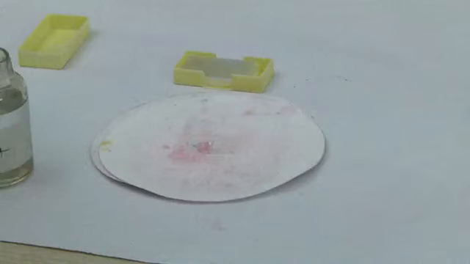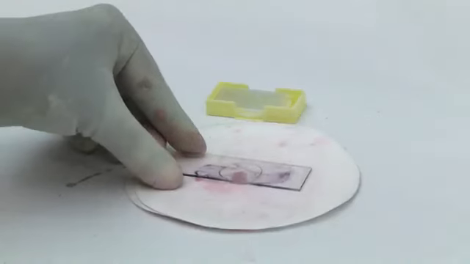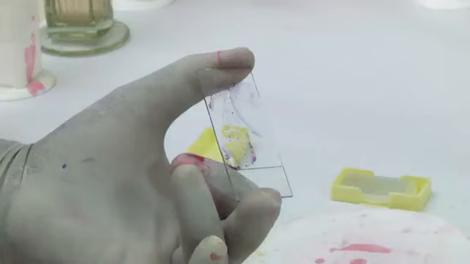If the smear spread is beyond the cover slip area, ideally use another small cover slip or put a drop of DPX and spread evenly with the same cover slip without affecting the focus.